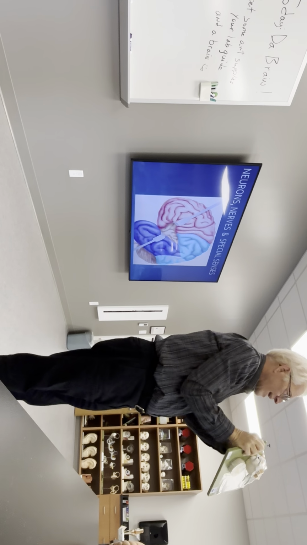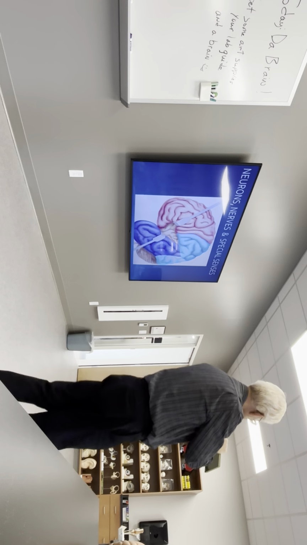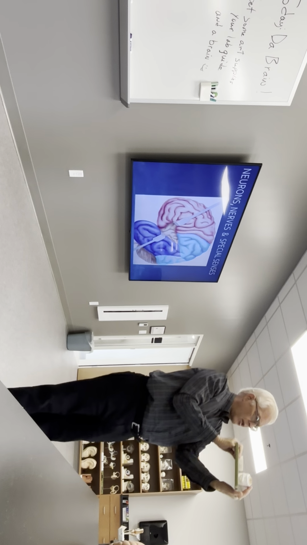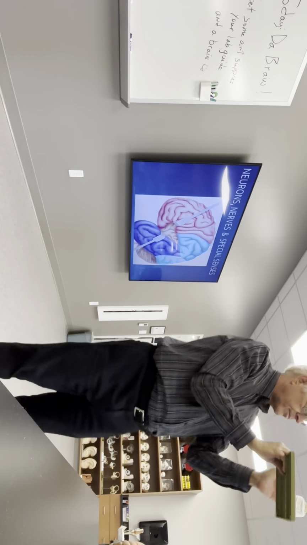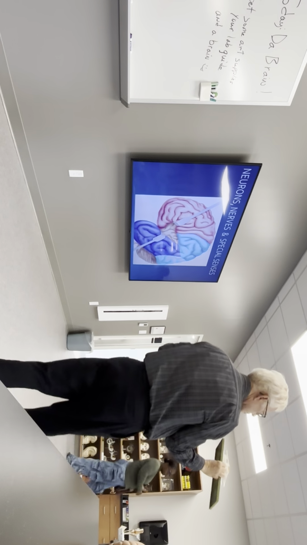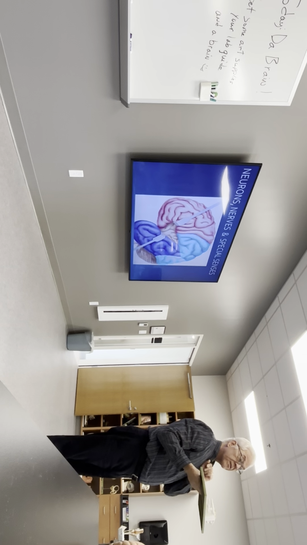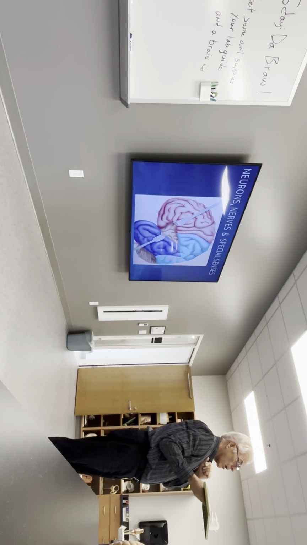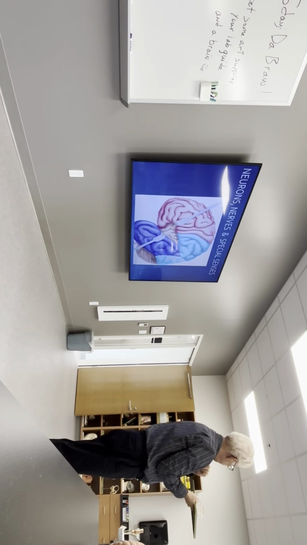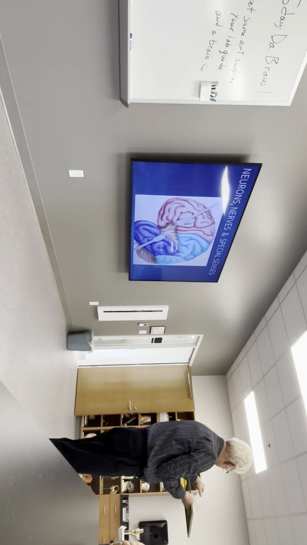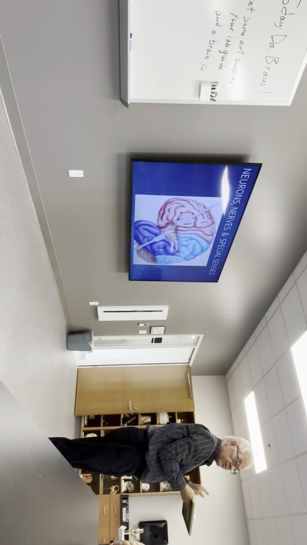What are these white things? What's all this? These white columns here on your spinal cord. What do you think? Well, what's white matter anywhere in your nervous system? Myelinated axons.